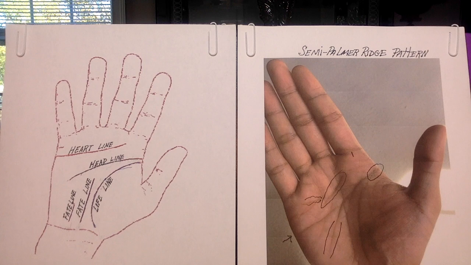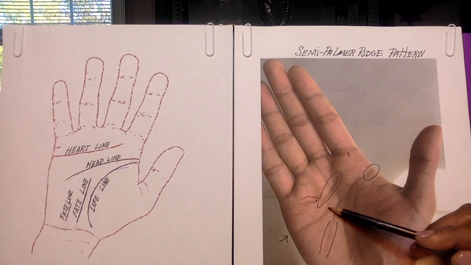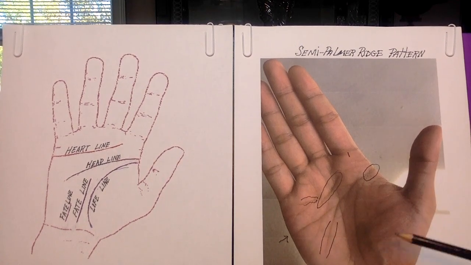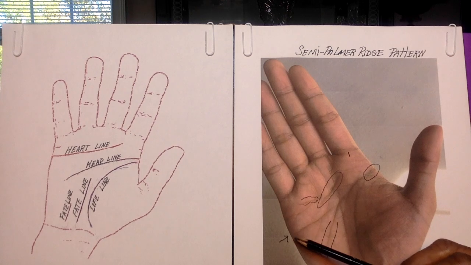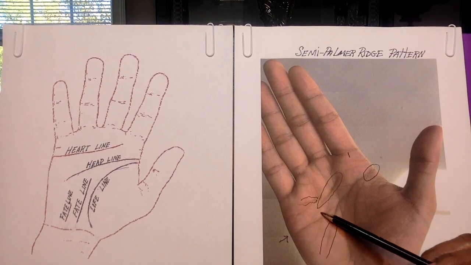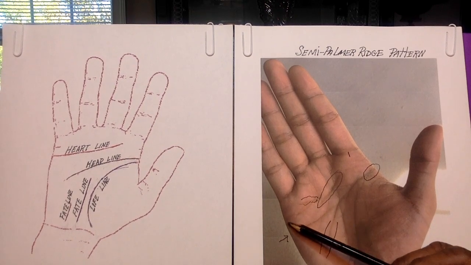All right, so what's going on here? A simian line is a joining of the heart line and the head line. So many times you just see one line straight across. And we know this is the palmar ridge pattern line because it's right in the headline territory.